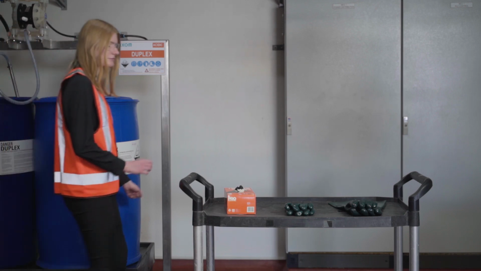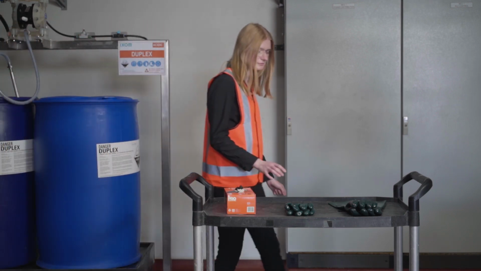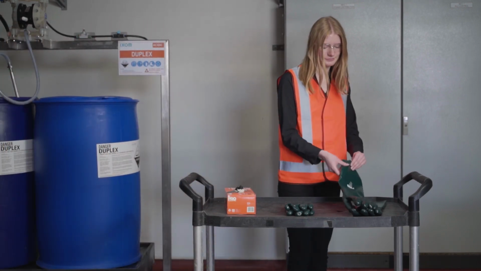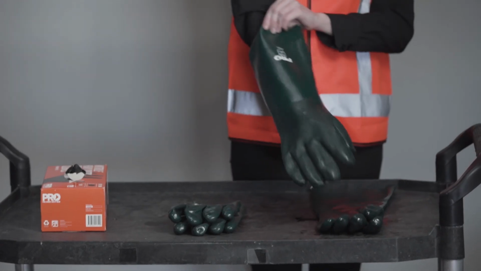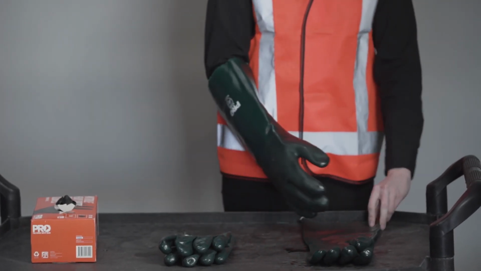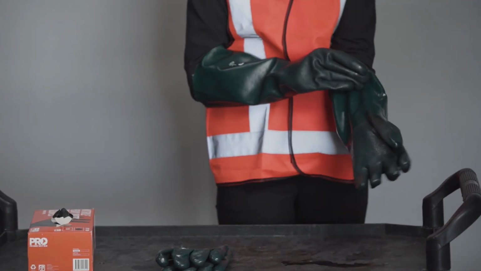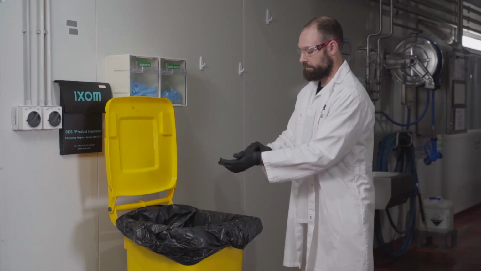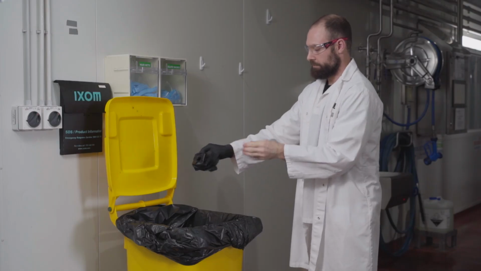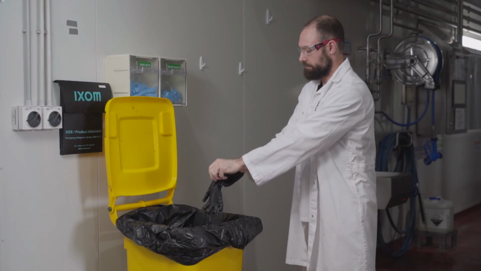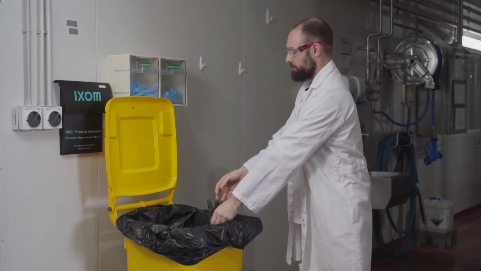When choosing appropriate chemical-resistant gloves, be aware that some gloves may be resistant to some chemicals, but not others. As a general rule, PVC and nitrile gloves are best. Also, pick a glove length that is suitable for the task. When removing gloves, firstly rinse them and then peel them off away from your body. Store or dispose of them appropriately.